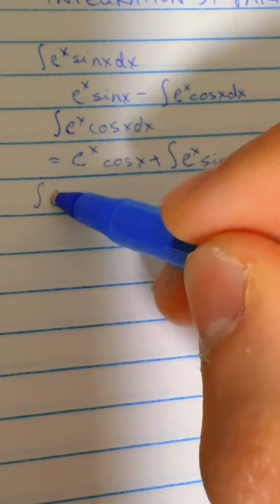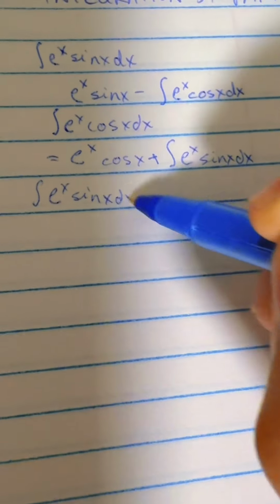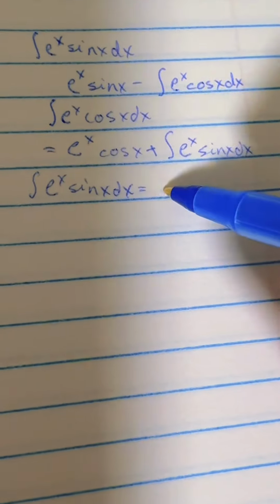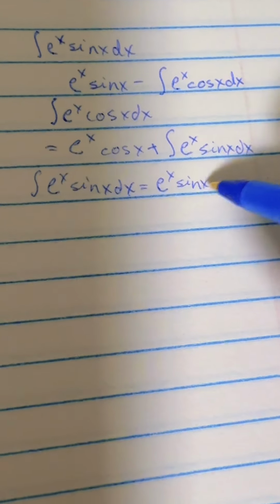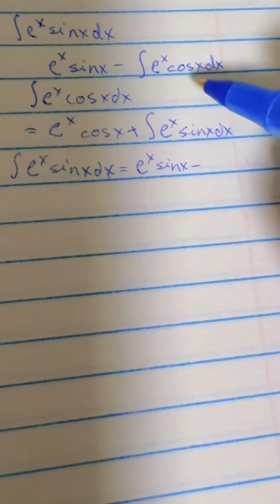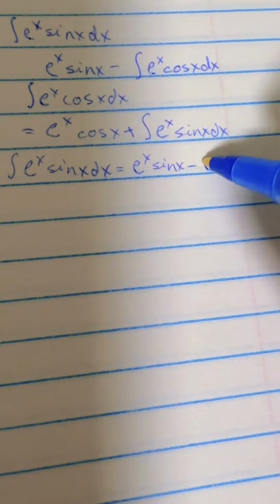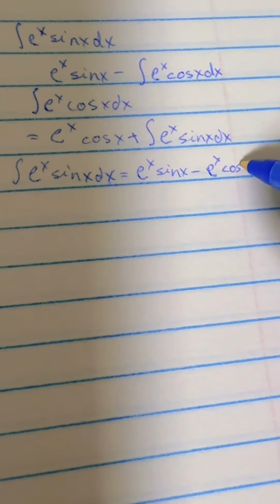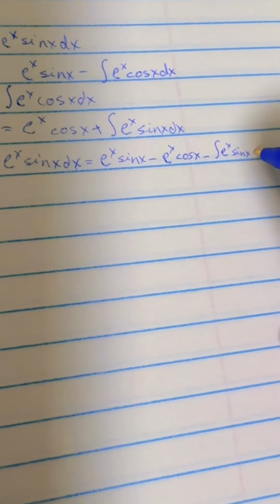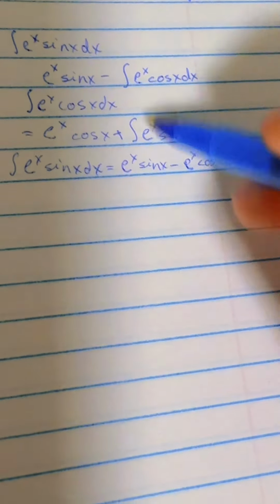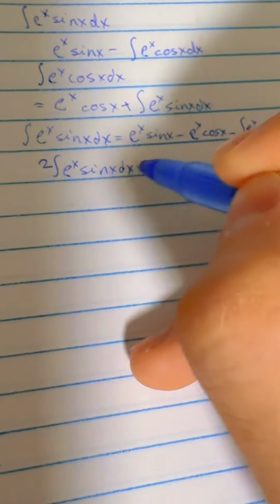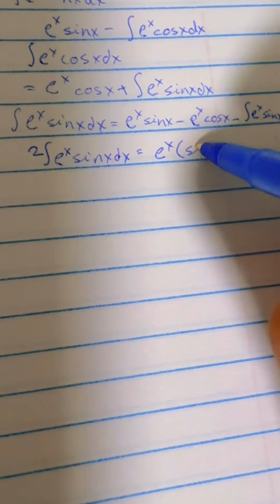So our initial expression, which is the integral of e to the x sine of x dx, is equal to nothing but e to the x sine x minus, what do we have here, minus e to the x cosine of x minus the integral of e to the x sine of x dx, right? And I mean, if you continue doing it, you'd never get anywhere. If you just took this derivative, it would be circular. But because it's the same thing as this, we can just add them up. So now we get 2 times the integral of e to the x sine x dx. Now it's just algebra from here. This is going to be equal to e to the x times sine x minus cosine x.